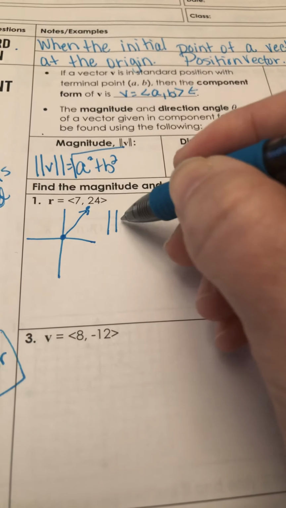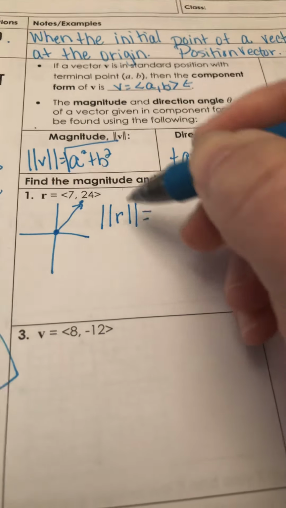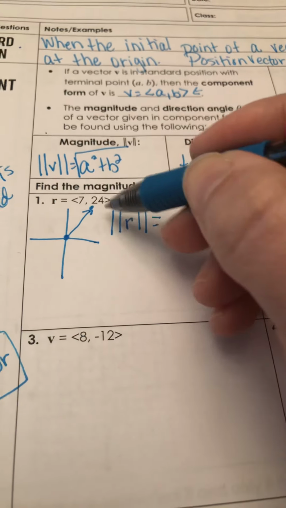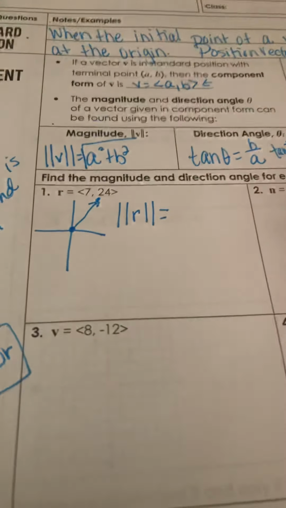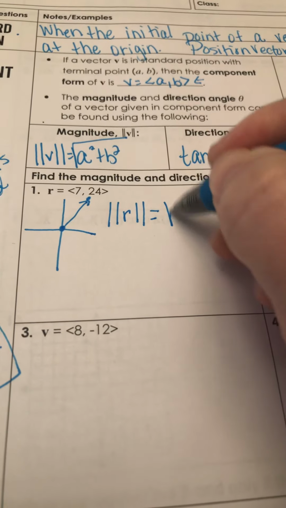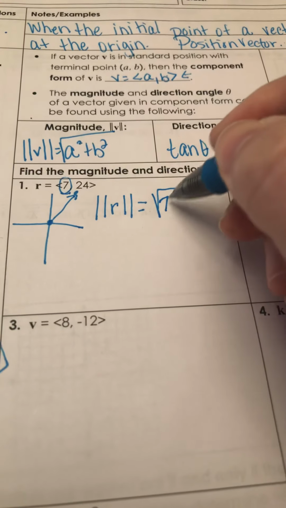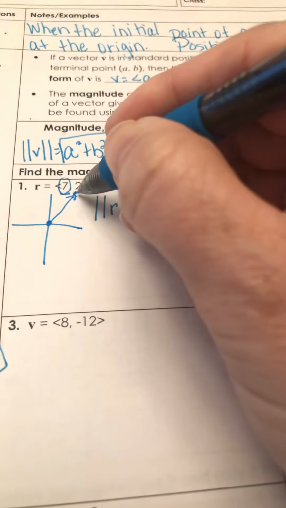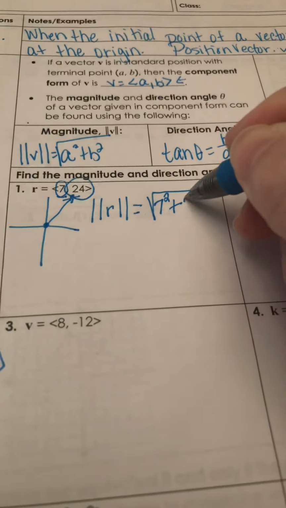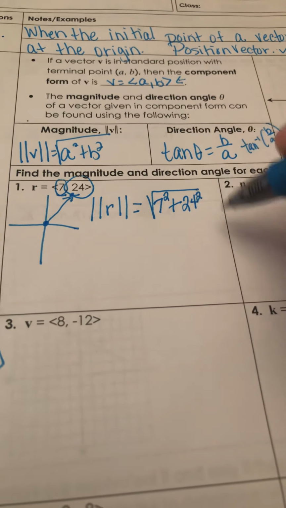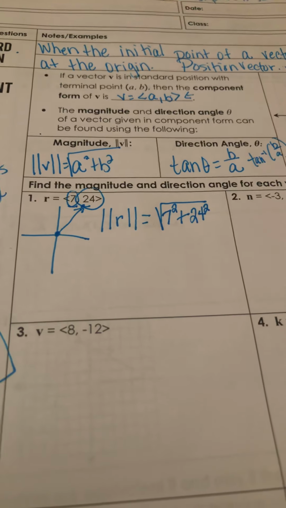When we find the magnitude, instead of doing 7 minus 0 and 24 minus 0, we're just wasting time doing that because of the zeros. We can just take a, which is 7, and square it, and then take b, which is 24, and square it, add those two together and take the square root.